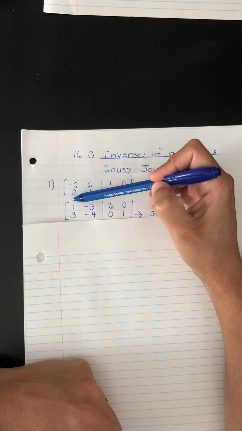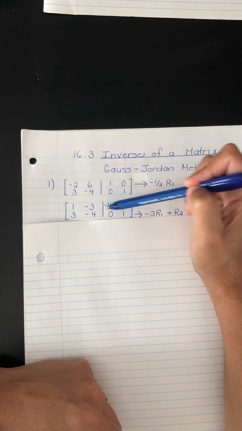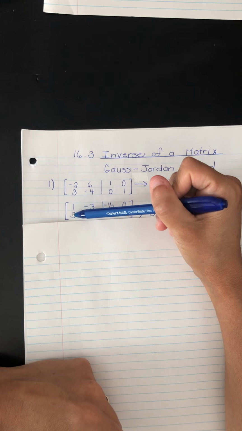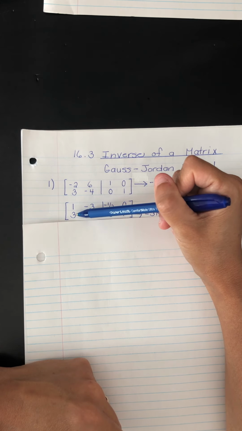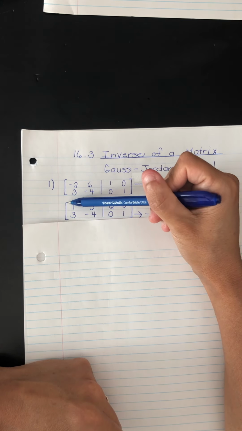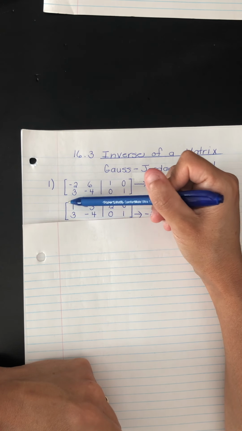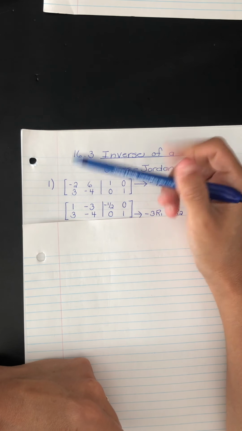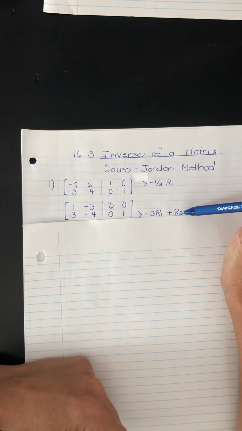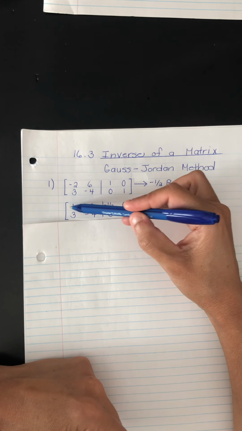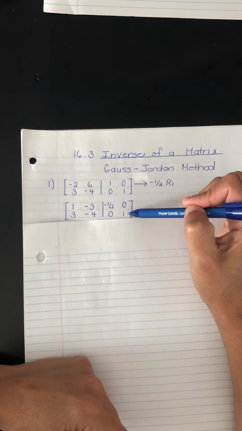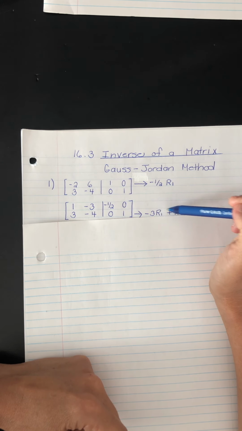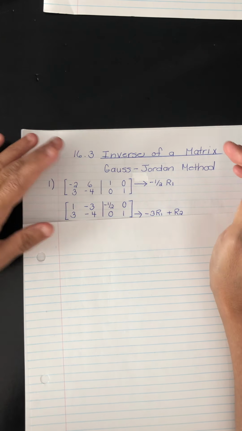Well, if we multiplied the first row by -3 and then added it to the second row, we would get 0 here, because -3 times 1, of course, is -3, and -3 added to 3 would give us 0. So that's the plan. We're not going to change row 1. We're going to change row 2. We're going to replace it with -3 times row 1 added to row 2.